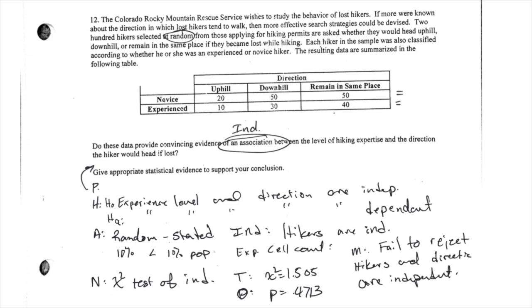Right, so I've got to go back and get my expected cell counts if I want to get credit for those. And so expected, sometimes you got to find a place for these. 18, 48, 54, 12, 32, 36. Okay, so in all of these, all greater than 5. So we're good on that.